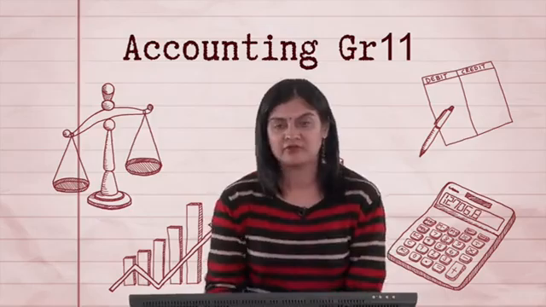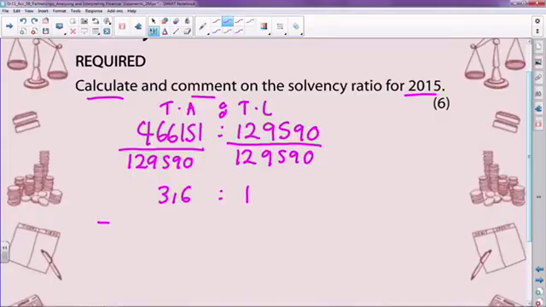Okay, so in terms of this ratio, for every 1 rand of total debt, the business has 3.60 rand of total assets. So in other words, we have sufficient assets to cover our total debt. Not difficult to comment on this ratio. Let's now move on to the next question.